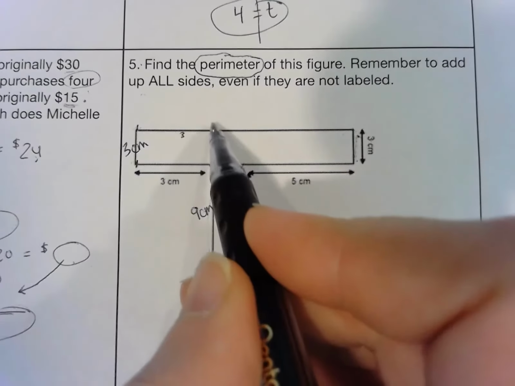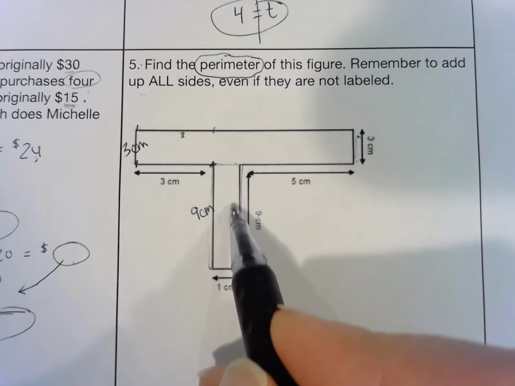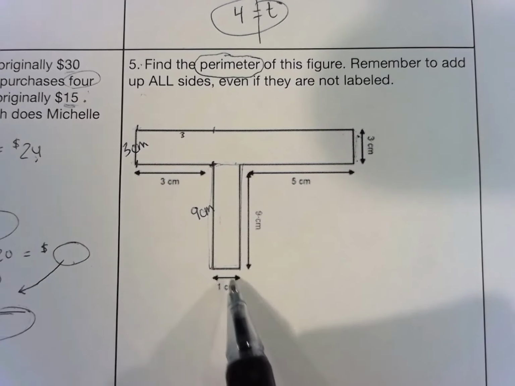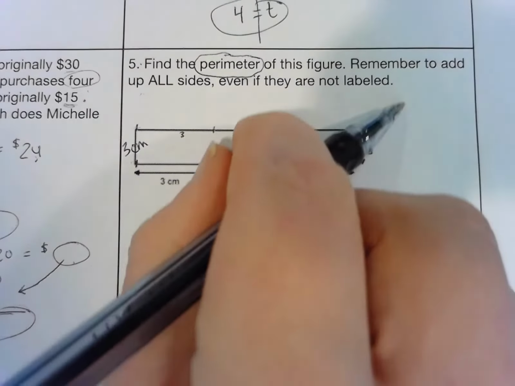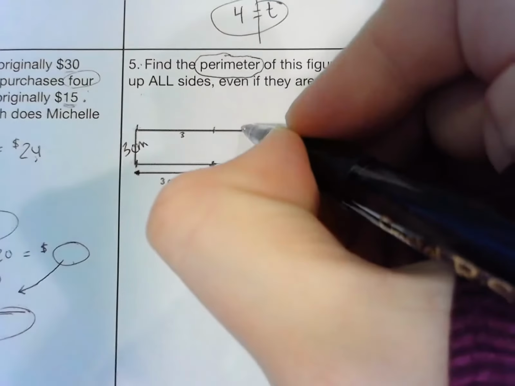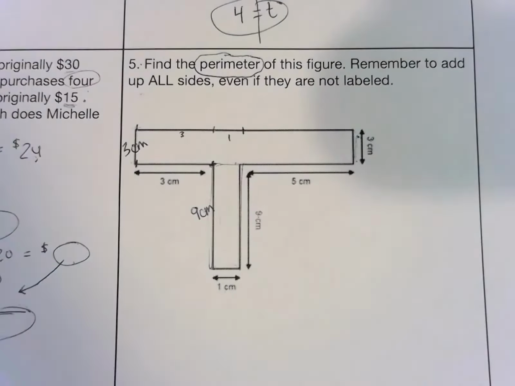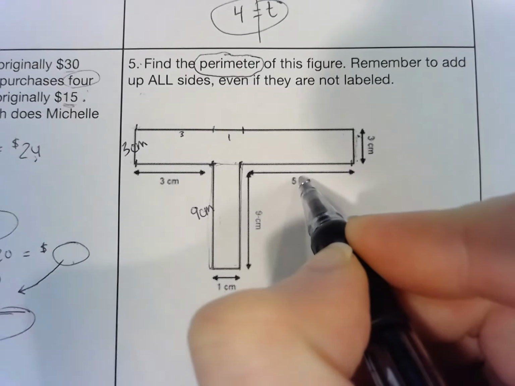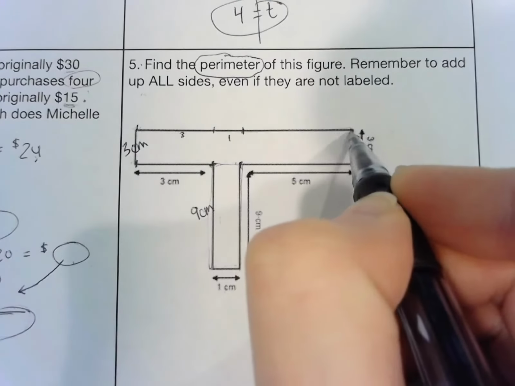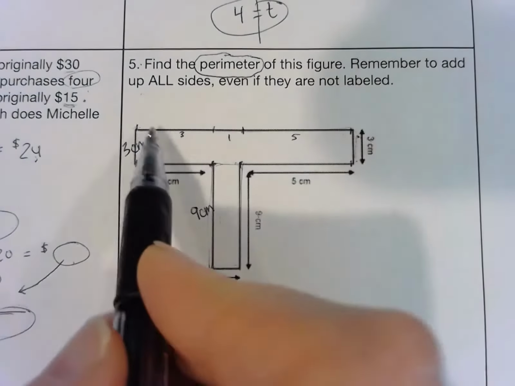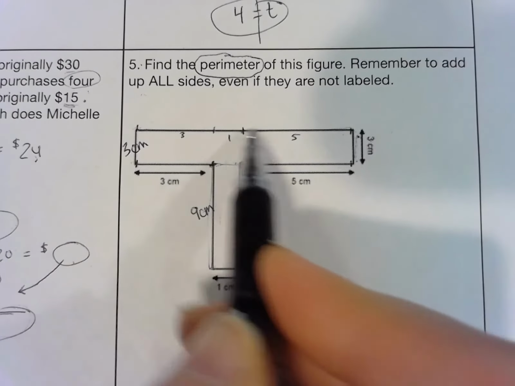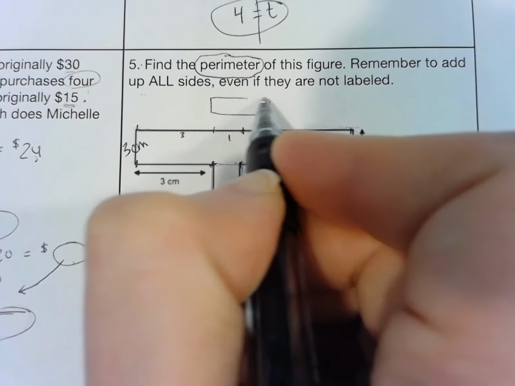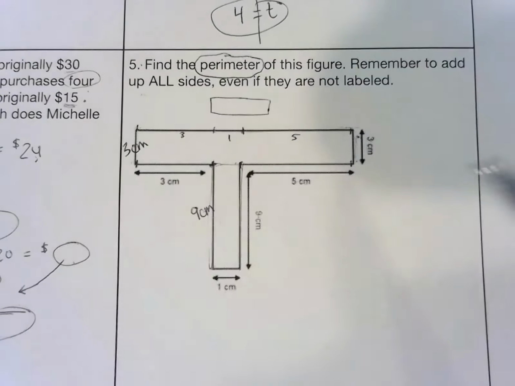This next little bit, if we trace down, we know that this little part is 1 centimeter. So if I moved that, imagine like moving it with your fingers up there, we know that this next little part is also going to be 1 centimeter. And then this final part from here to here is 5 centimeters. So again, from here to here also would be 5 centimeters. So 3 plus 1 plus 5 is going to give you some measurement that you're going to put right here. And then to find the perimeter, we're going to add all of them up.